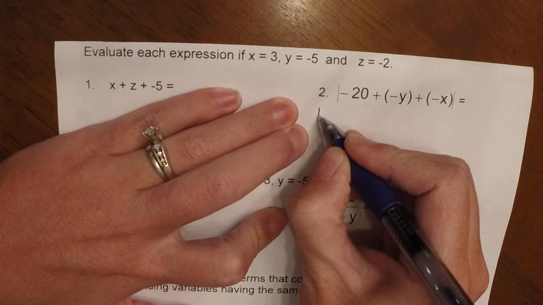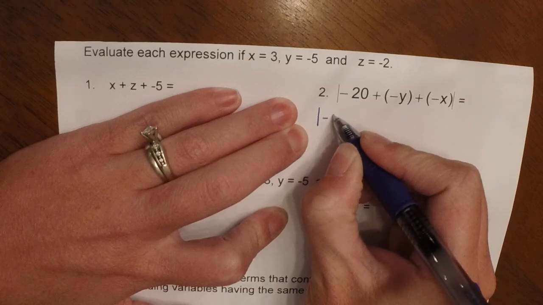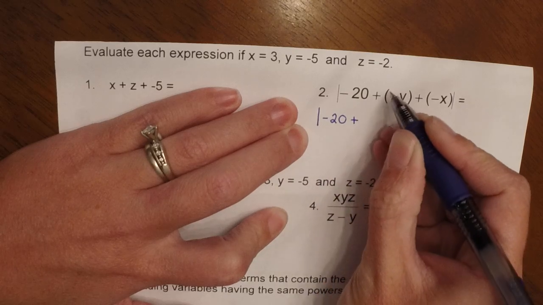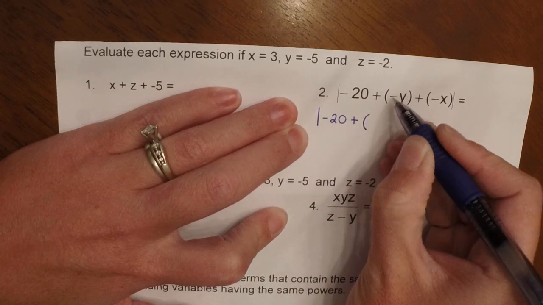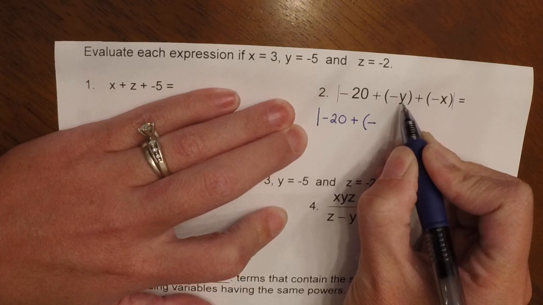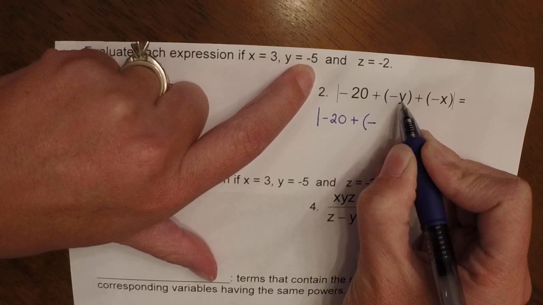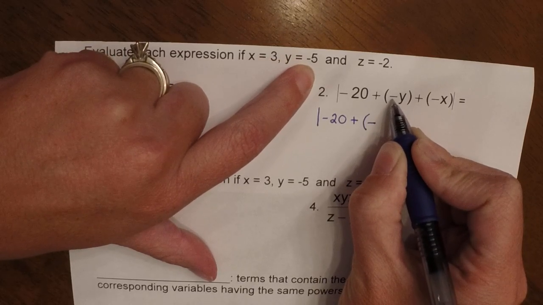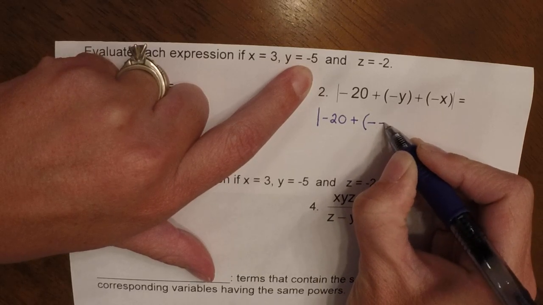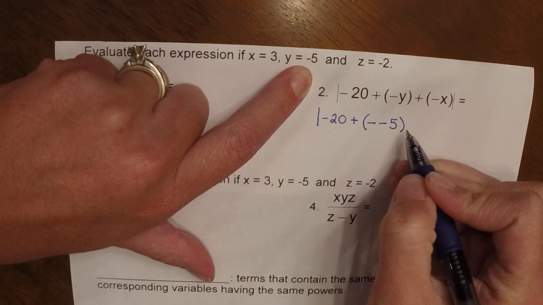So I'm going to go ahead and put an absolute value. Then I'm going to bring down the -20. Then next is a plus sign. Then an open parenthesis, a minus sign, and then I see the letter y. So y is supposed to be -5. Well, there is already a negative there, but we're still going to write it exactly as we see it. So we're going to put -5. Yes, that looks really funny, but we're still going to do that.